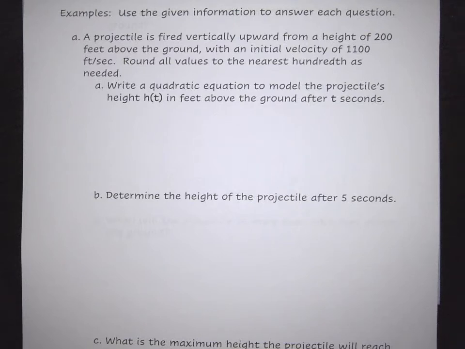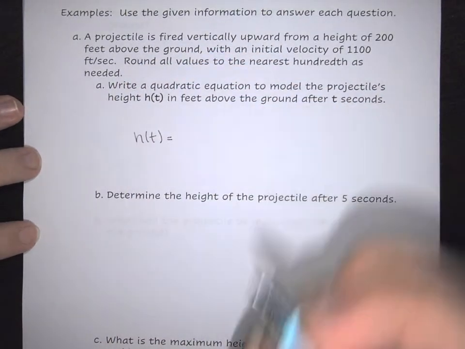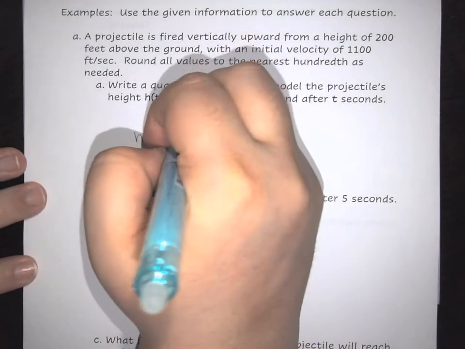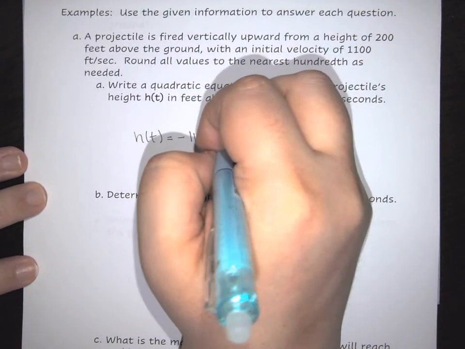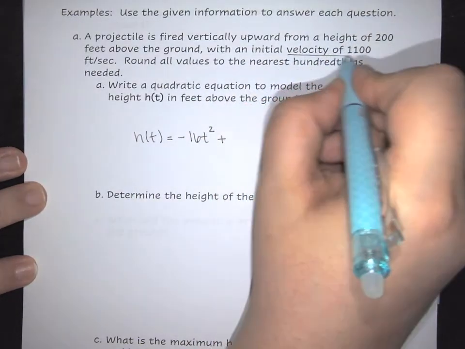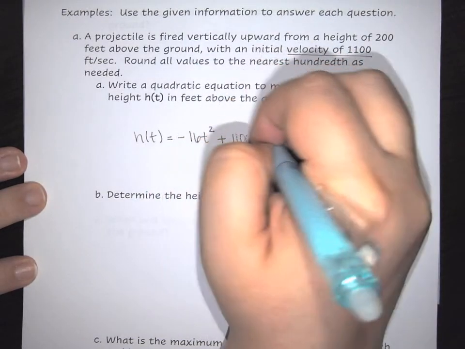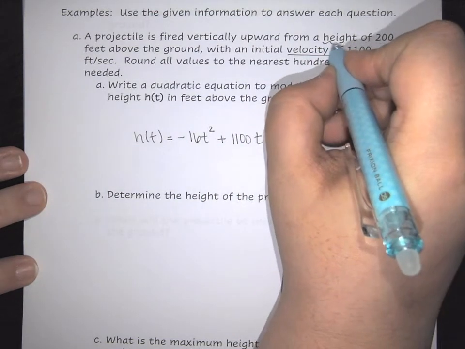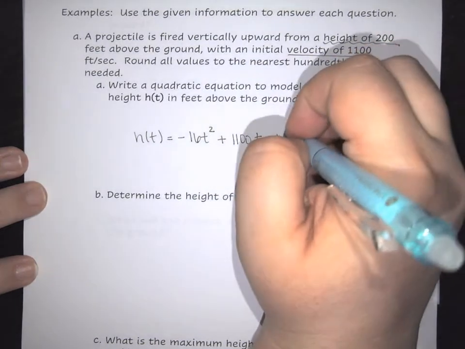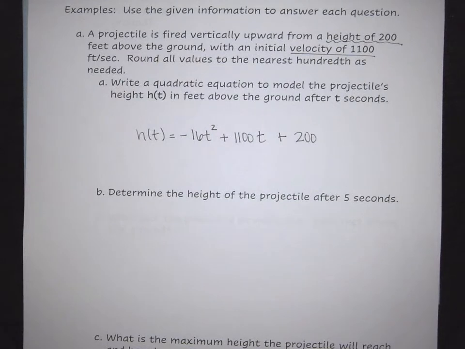To do that, we're going to start with h of t, and because we're in feet per second, we're going to have -16 t squared plus my velocity. My velocity here was 1,100 feet per second, so this is 1,100 t. And then we have our initial height, which we have right here, which is 200 feet, so plus 200. And that is the equation that you have to use. So for the first part, that's all we're looking for.